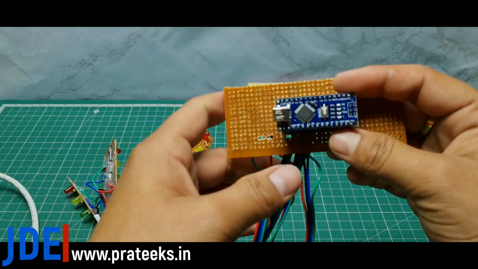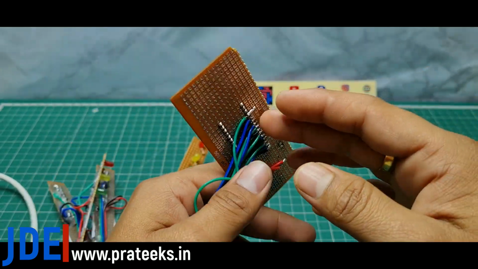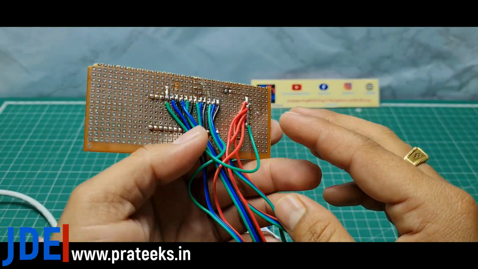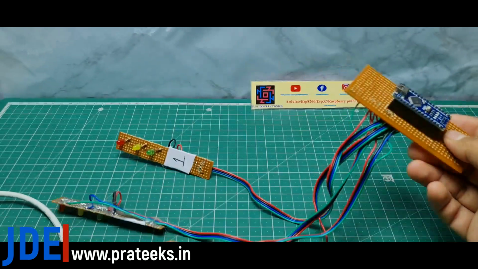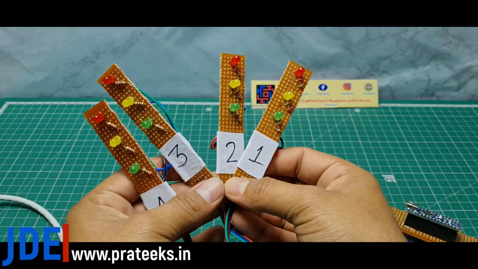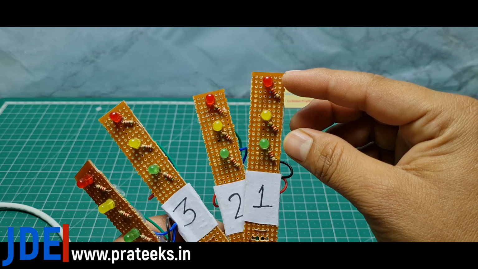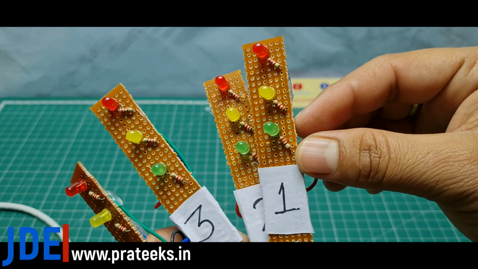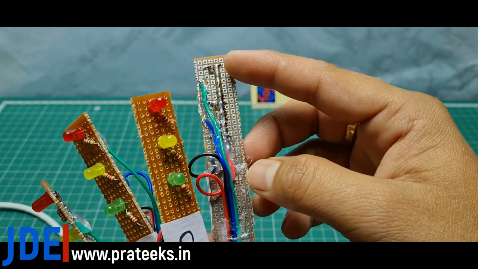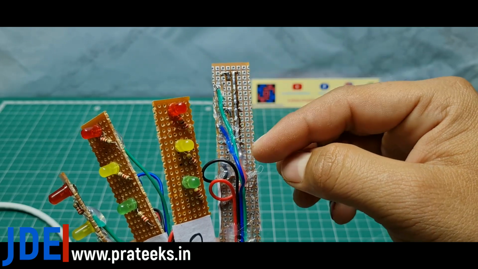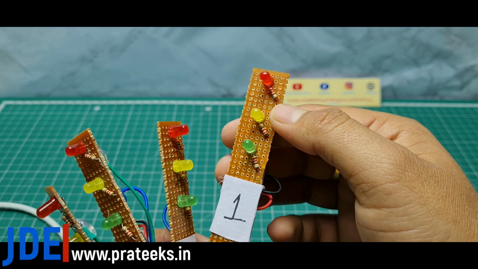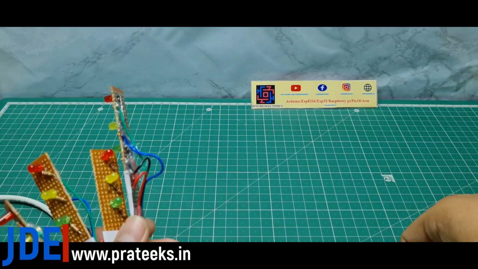Okay, I will show the hardware of this project. In this project I am using the Arduino Nano board, and the Arduino Nano board is mounted on the zero PCB like this. This is the back side and this is the front side. Then I made the four signals. Each signal has three LEDs, red, yellow and green, and I am using a 220 ohm resistor connected to the positive terminal. See, all the ground terminals are joined together, and all the positives are connected to the resistors, and then given to the digital pins.